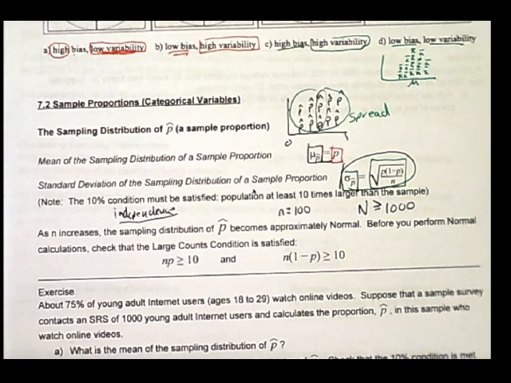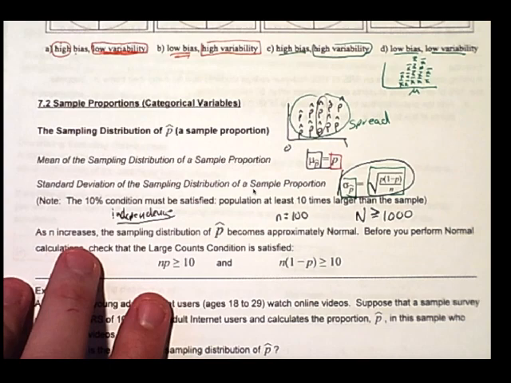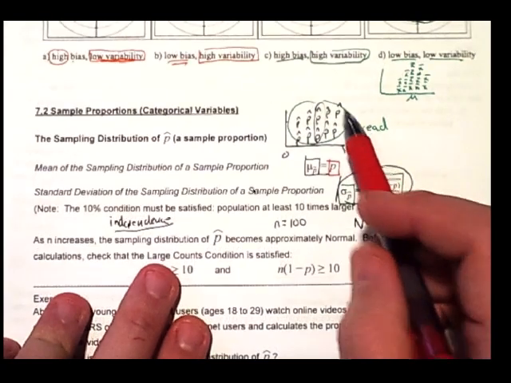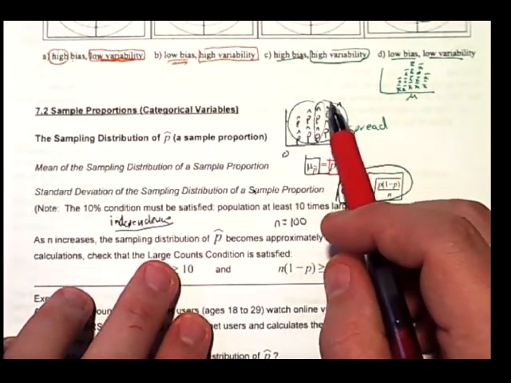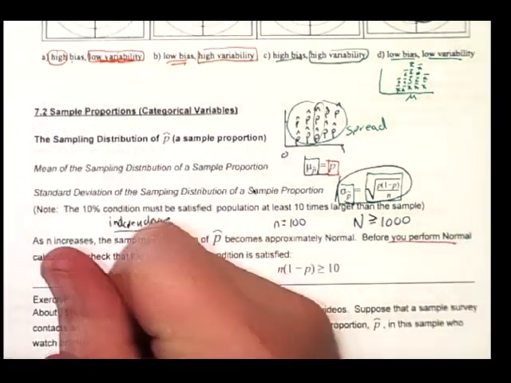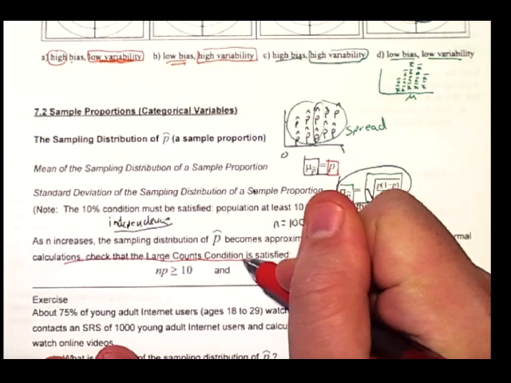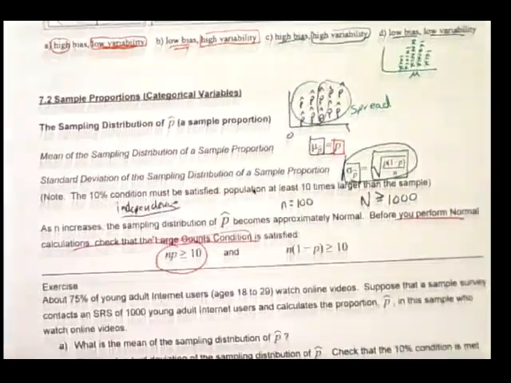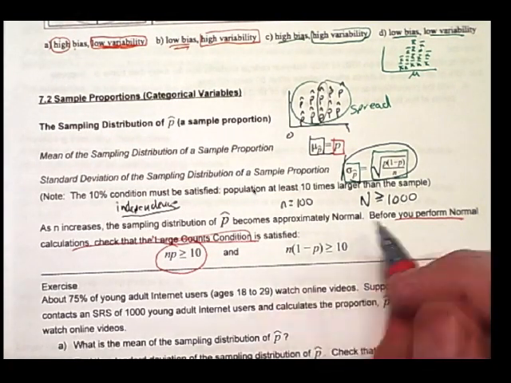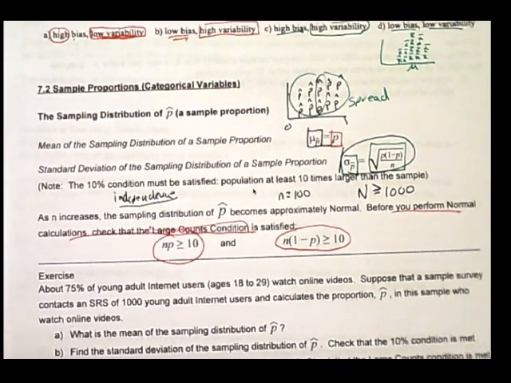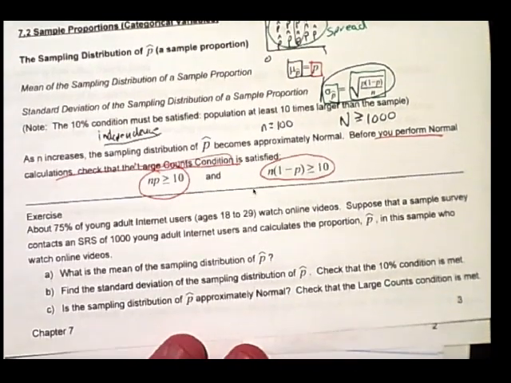So the next sentence says, as n increases, as your sample size increases, the sampling distribution of p hat, by plotting all our p hats out there, becomes approximately normal. It says before you perform normal calculations, we need to check that the large counts condition is satisfied. The large counts condition says that n times rho has to be greater than or equal to 10, and also that n times the quantity of 1 minus rho has to be greater than or equal to 10. So let's look at an example to see how these numbers work.